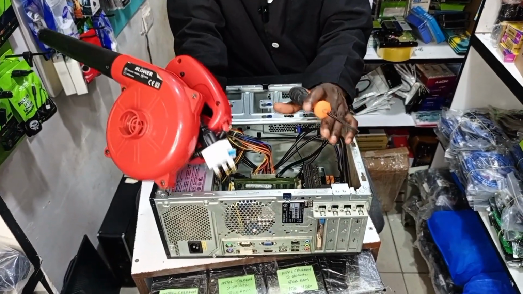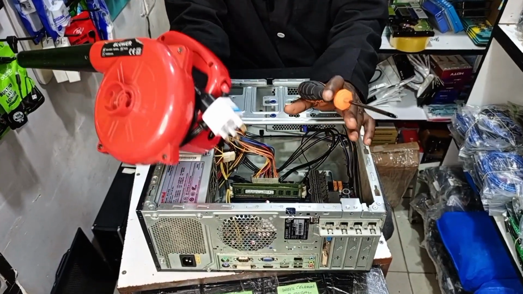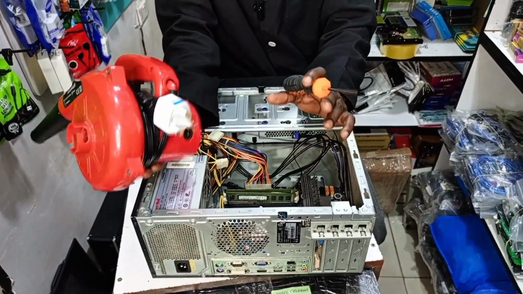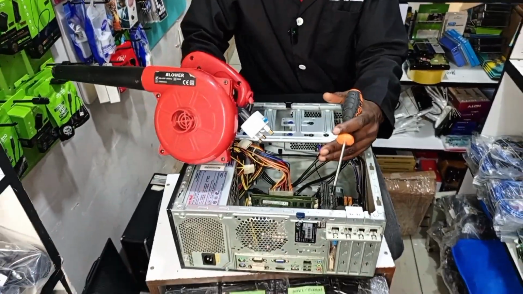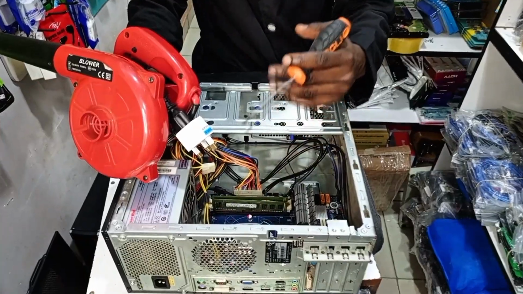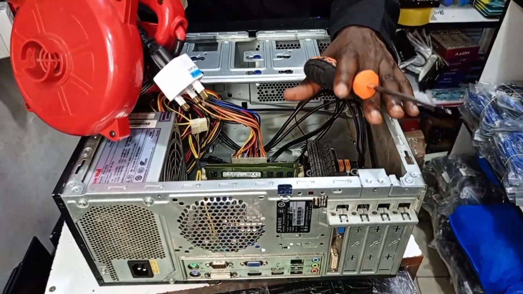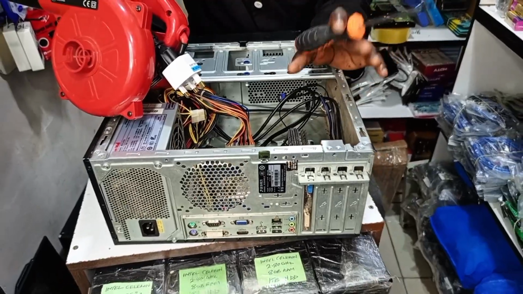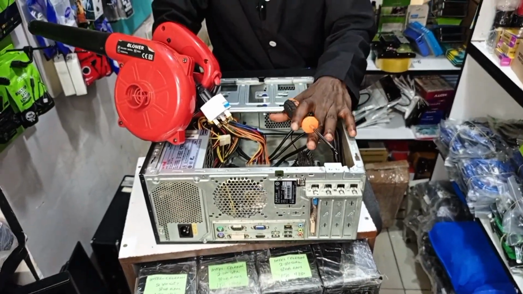Always ensure you maintain your computer every 3 months, dusting it, or if you feel you can't do that, call someone who is an expert or someone experienced in doing such kind of maintenance, so as to avoid causing damages to your machine. If you can't do it, call someone to do it for you.